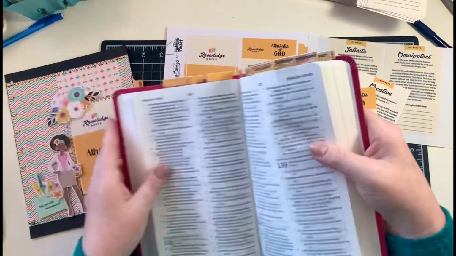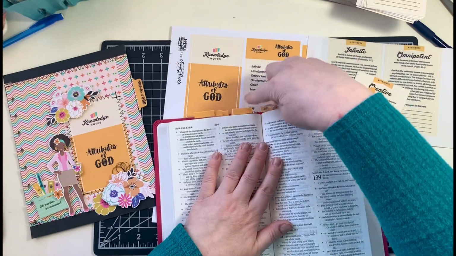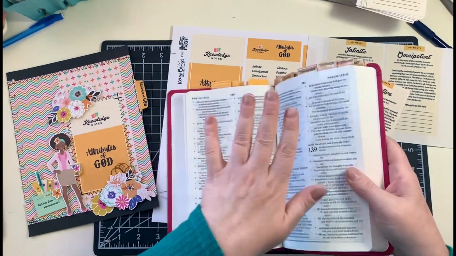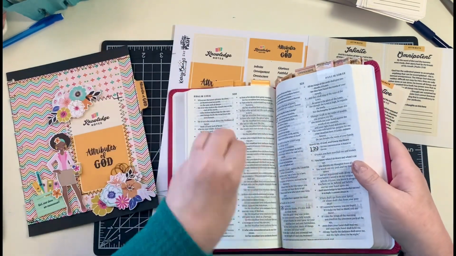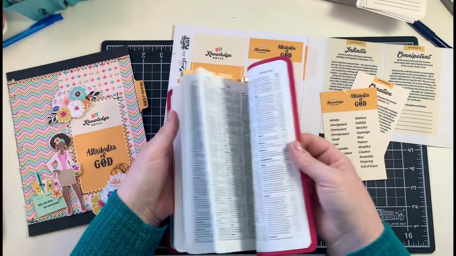And then the back of each one, I just put this orange. I may come in and take the time and also put the word behind it, but I just primarily need it on the front because the next attribute, or whatever the next books of the Bible or knowledge notes are, if they can go in my Bible, which they're going to be able to, I'm going to put them in here.